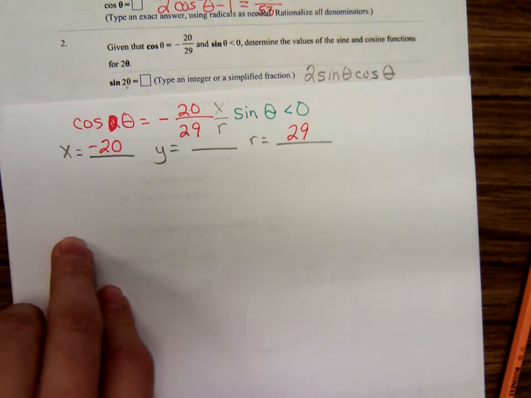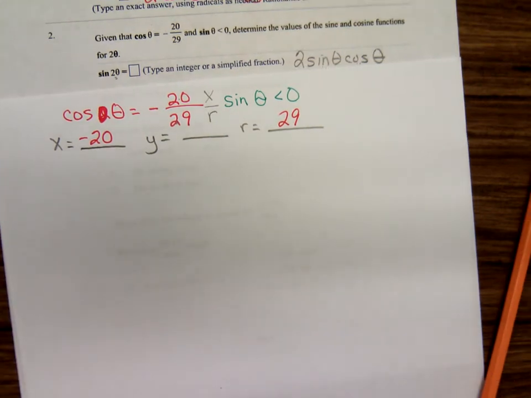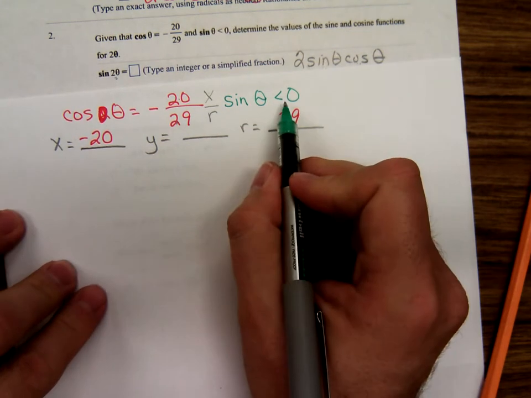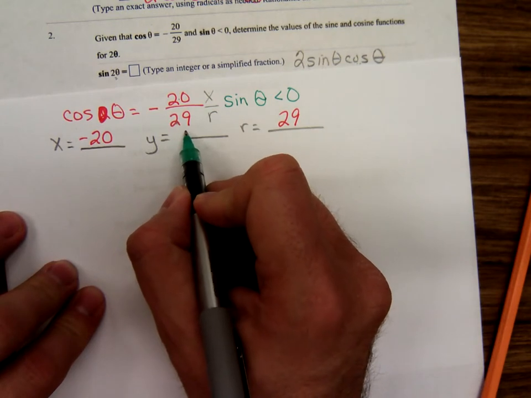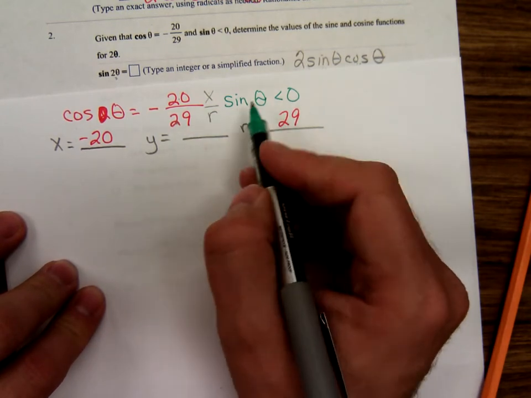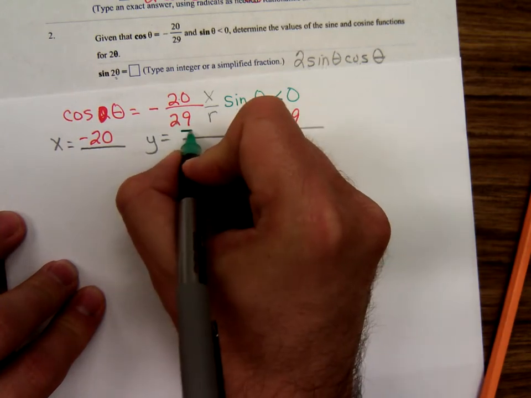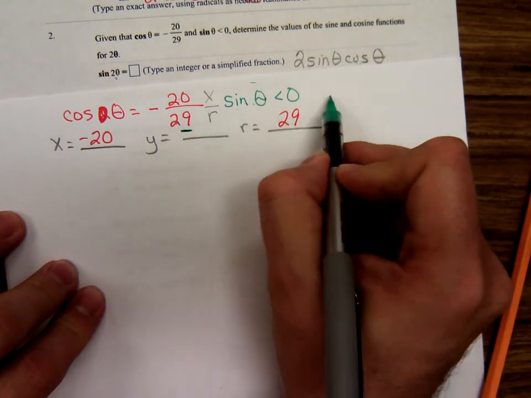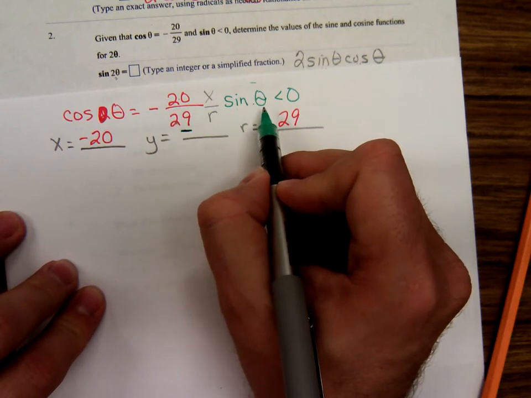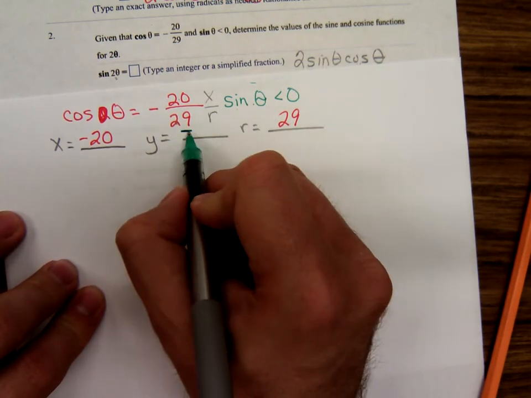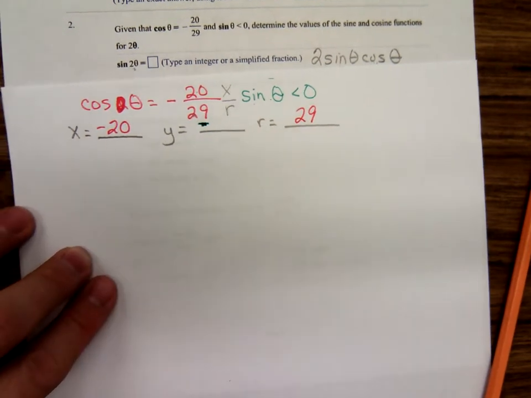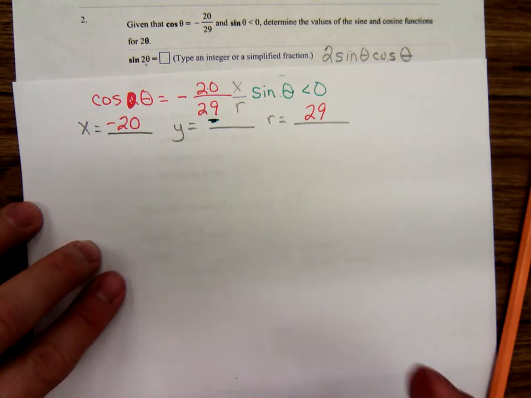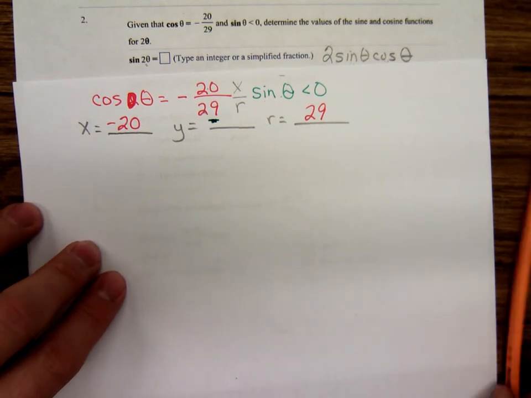A lot of times we're told the quadrant we're in, but not this time. This time we're told sine theta is less than 0. So what's y going to have to be, positive or negative, in order for sine to be negative? Sine must be negative. So that green sine theta less than 0, the only time I'm using that is right here when I'm deciding y has to be negative. Y'all can't tell the green, can you? But it shows well on the computer.